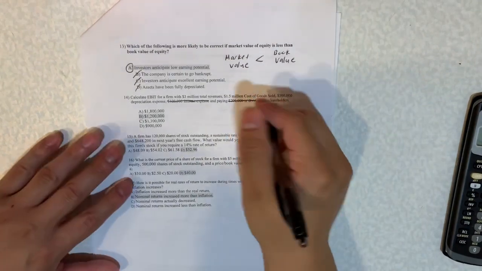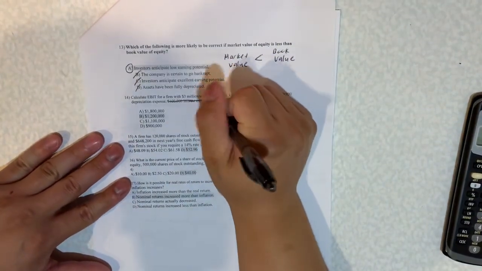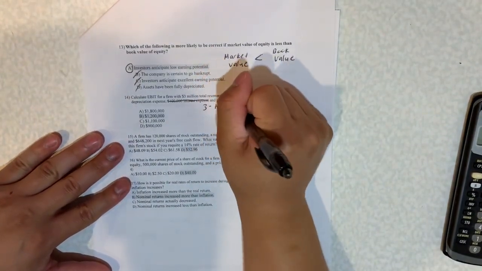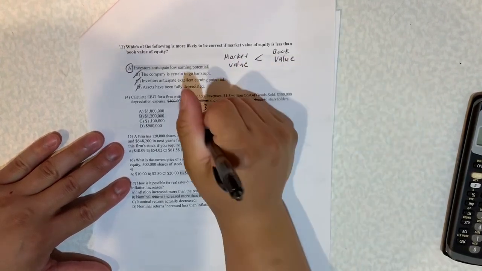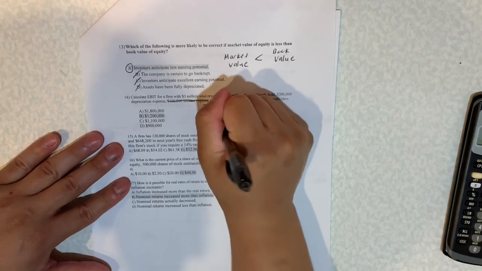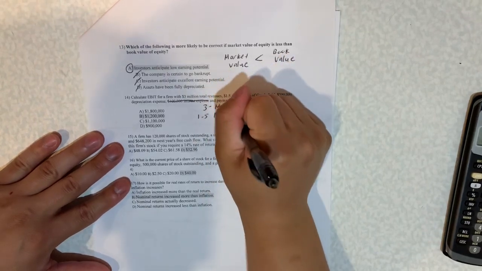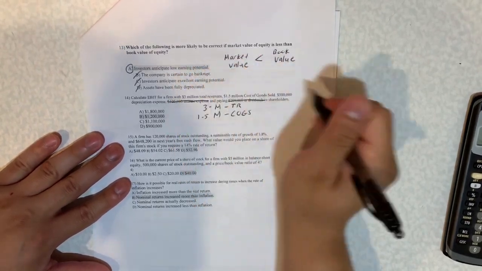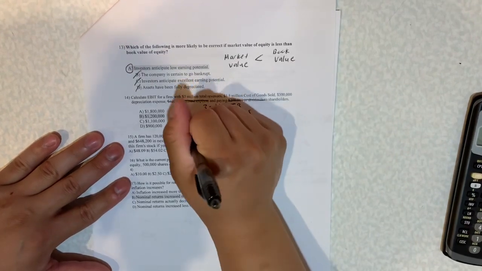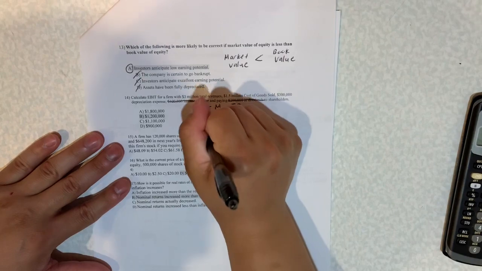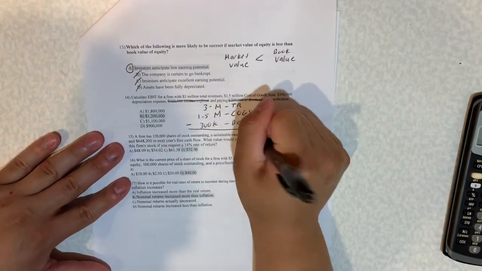So what we're left with is the 3 mil in total revenue minus the cost of goods sold, and the depreciation, which is 300,000. Don't get that messed up.